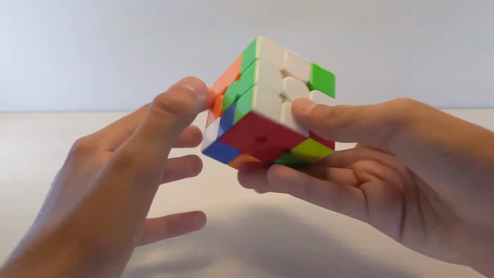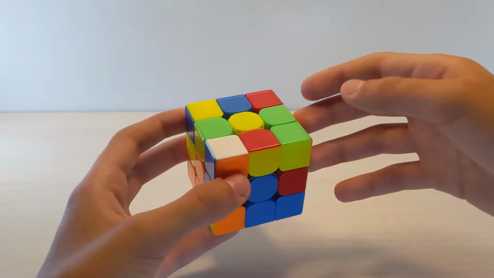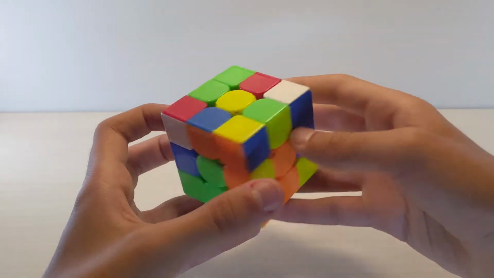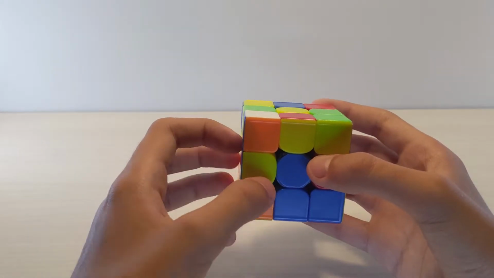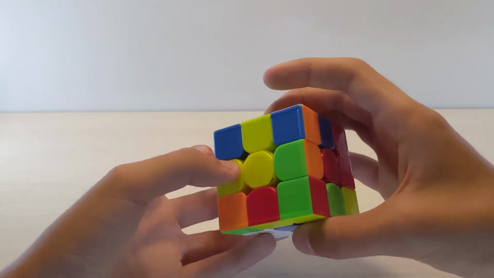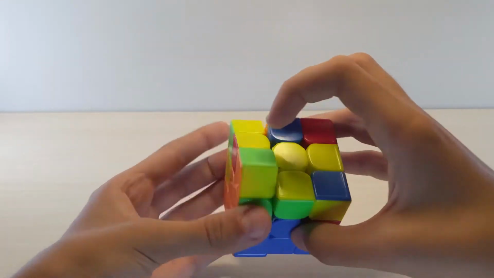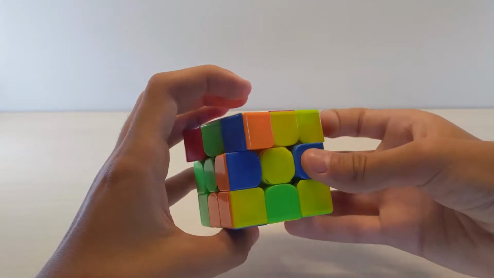Also, let's say you have a case like this in which the white corner is on the top. I'm going to show the finger tricks for all the positions on how to not cube rotate. If this is on the front left slot, it looks like this. If it's on the right slot, it would look like this.